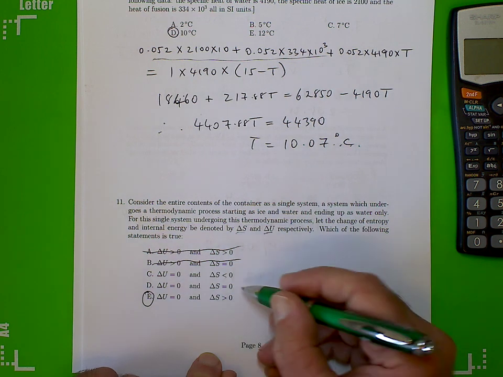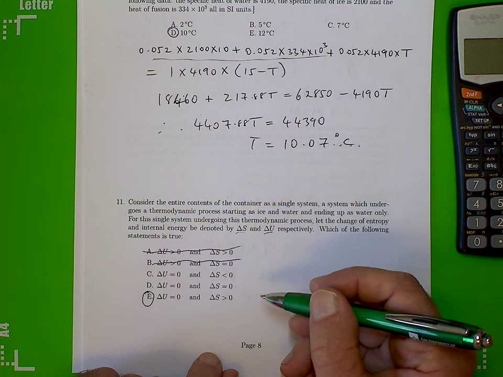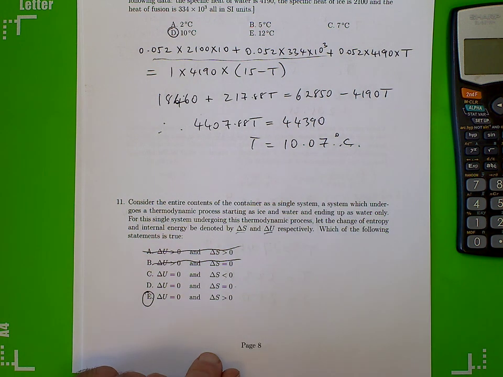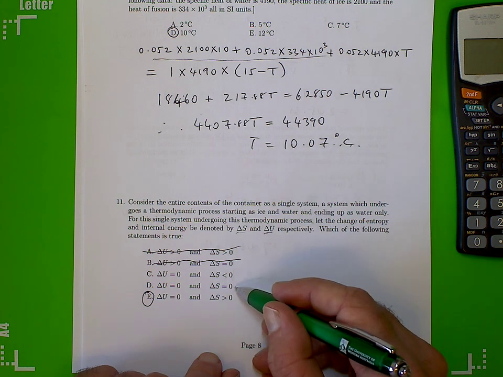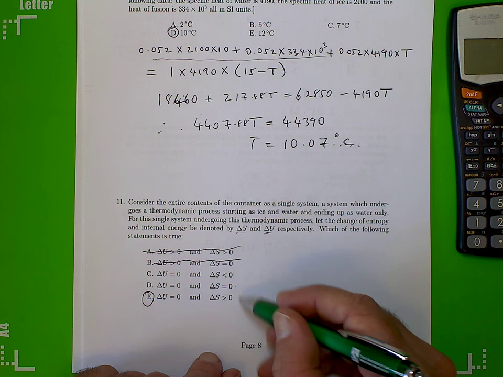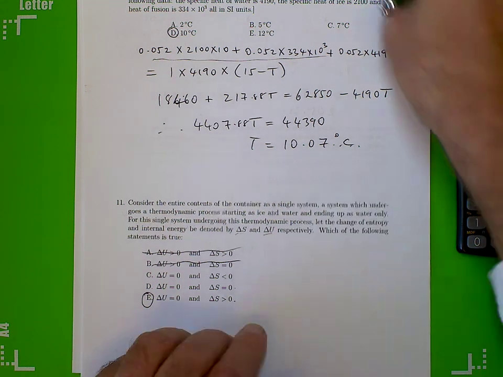Okay, people are tempted to believe that entropy is conserved, right? Entropy is not conserved. Okay, there are times when the entropy doesn't change. This is not one of them. This is the answer, E.